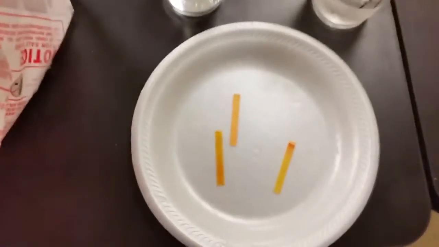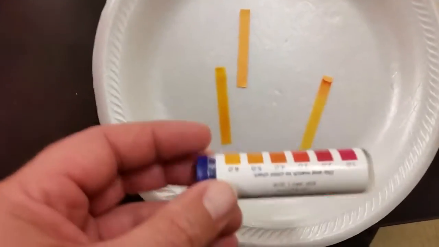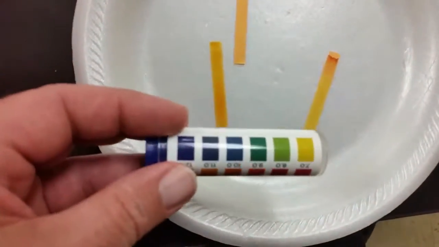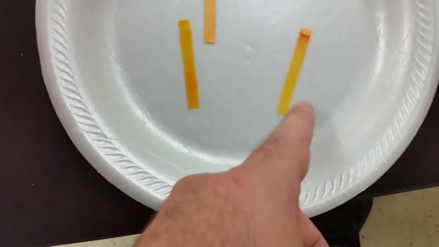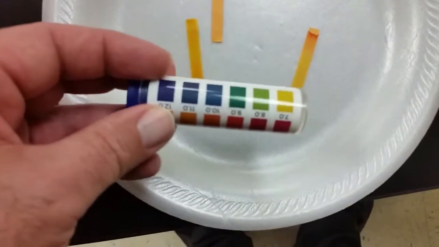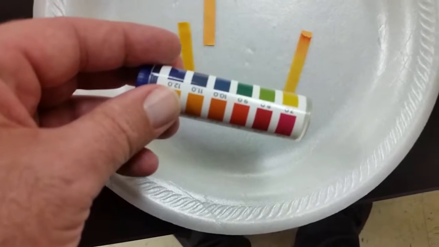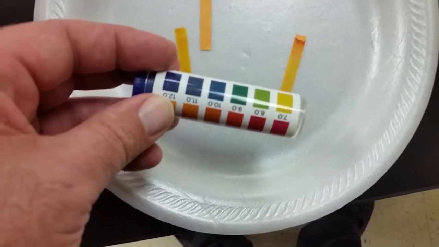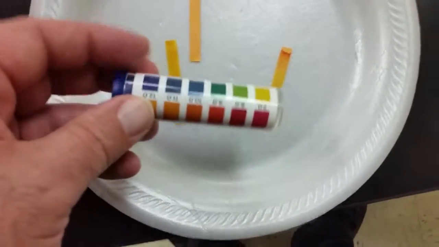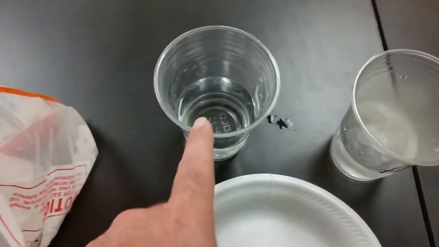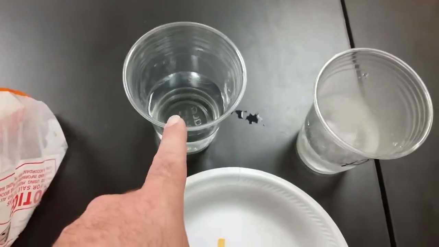All right, so we've tested the pH strips, and what we can see is that this one from cup B with no dry ice looks fairly yellow, just like the neutral color, okay, of pH of 7. So that means that it's not very acidic and it's not very basic.